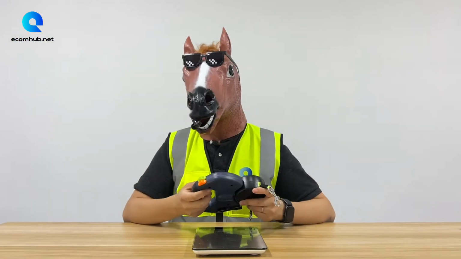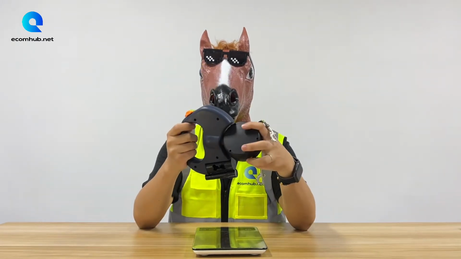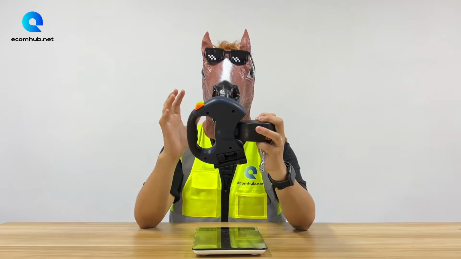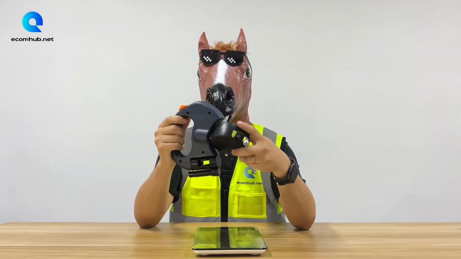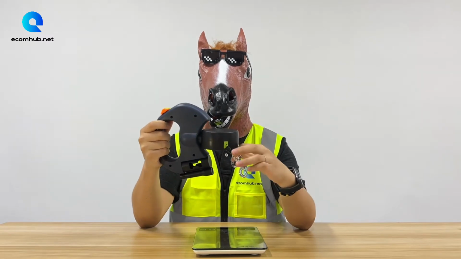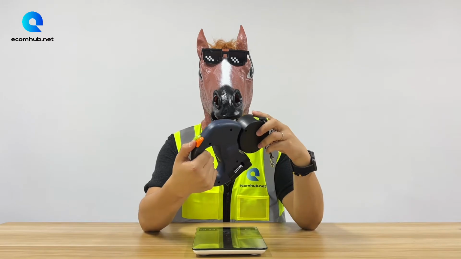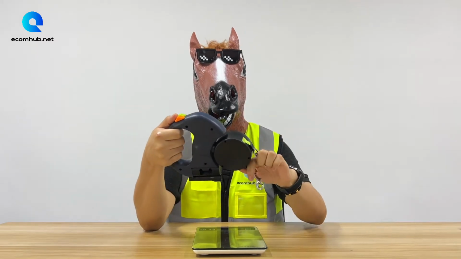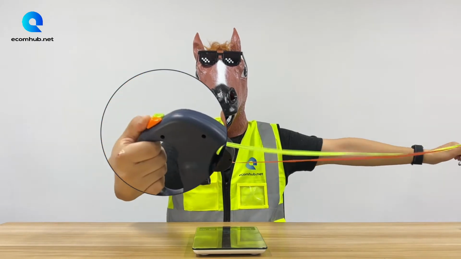Okay, let's move to the second product. This product is a dog leash. So what's the difference, and why do we introduce this product to you? First, this leash can work with two dogs, and here's a lock. So when you go long, you can lock the distance.